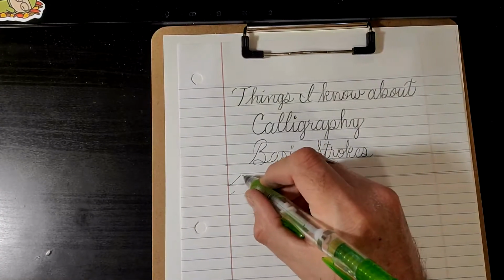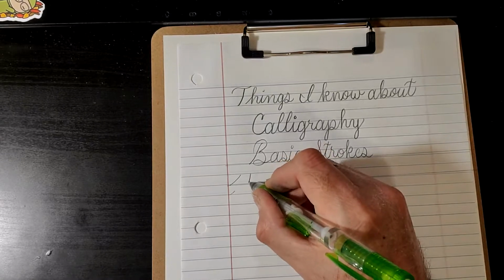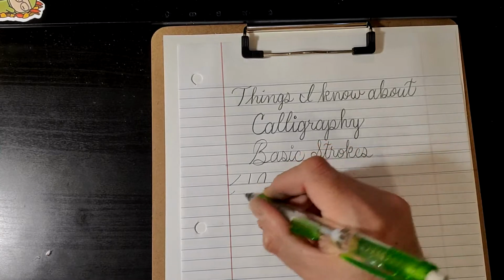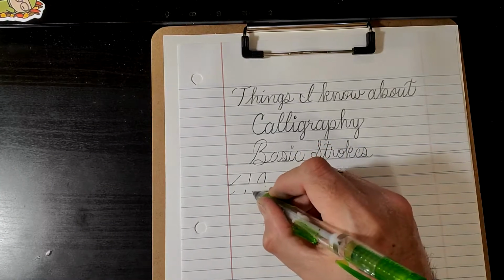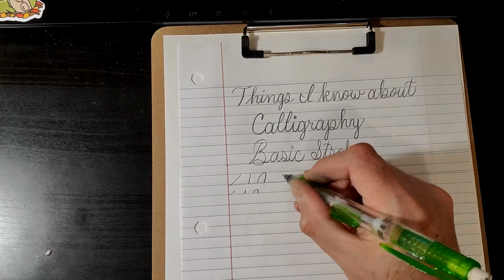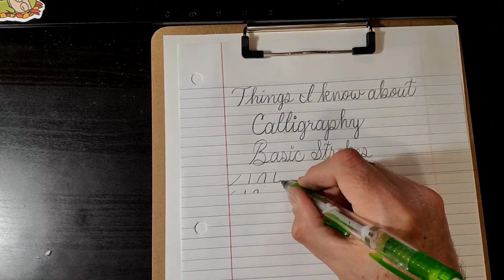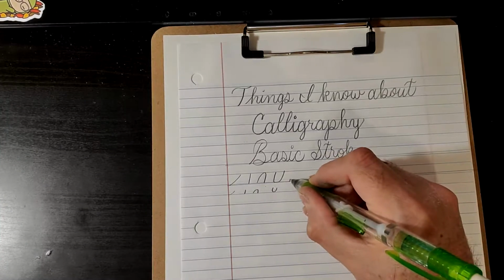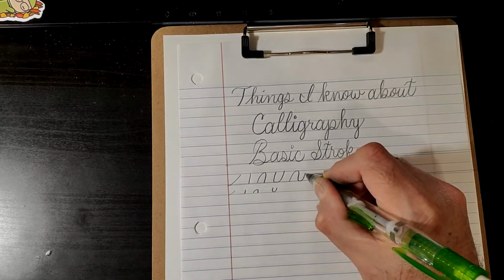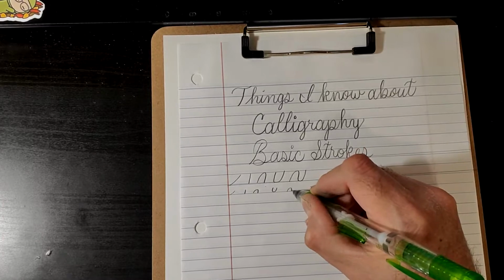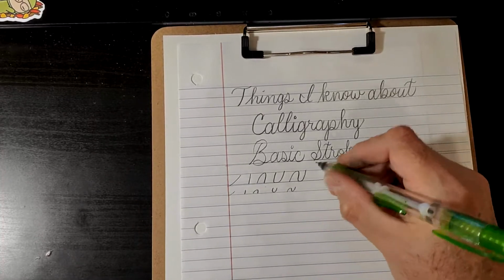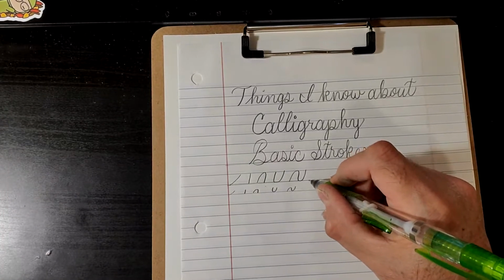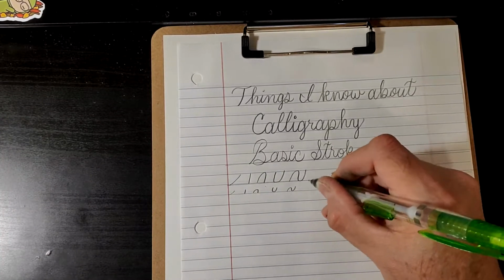So there's the upstroke, downstroke, overturn, that looks like that, the underturn, which looks like this, compound curve, which looks like this, the camel with two humps.